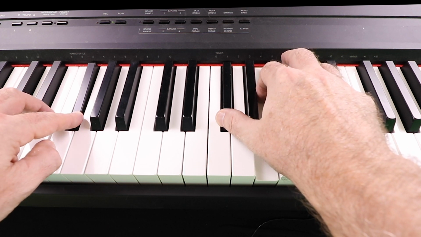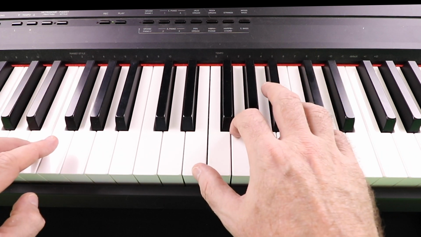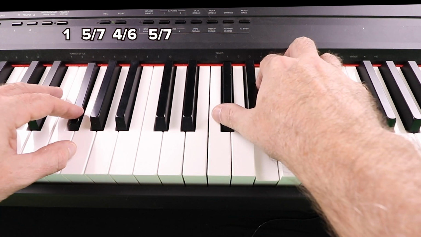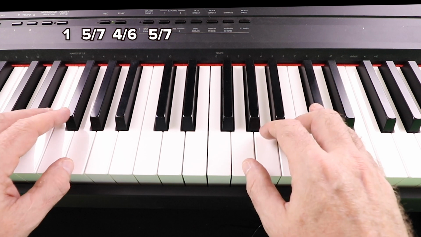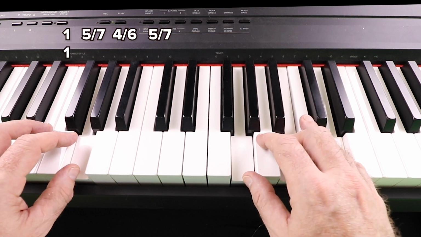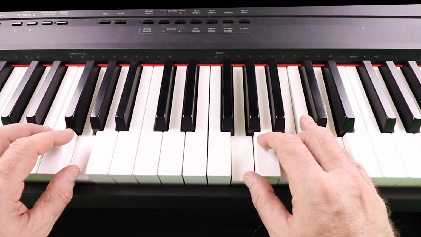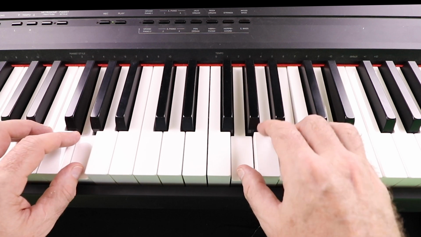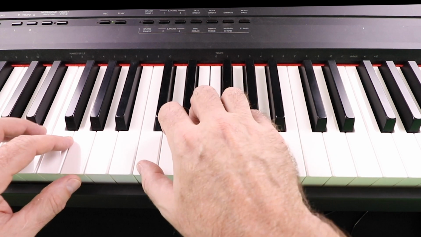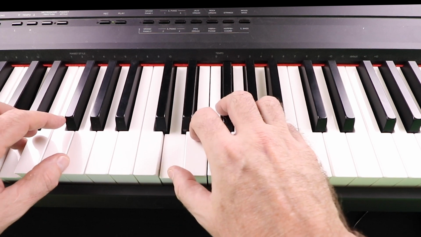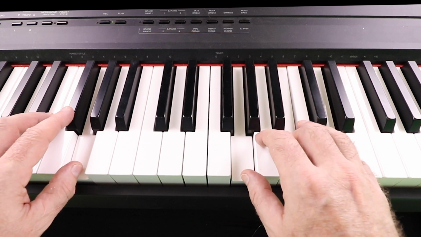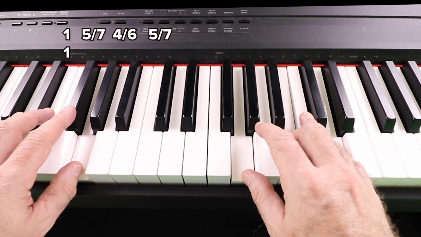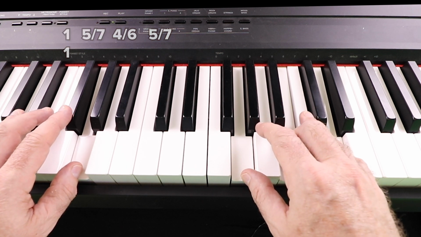Now let's play a 4/6 to continue. Back to a 5/7, and then the 1. Now let's take a listen to how differently that sounds. We're going to play 1-5-4-5-1. Now we're going to play 1, then 5/7, then 4/6, back to the 5/7 and the 1.